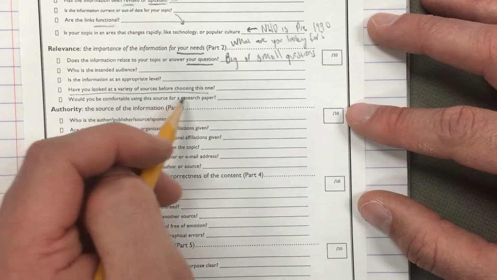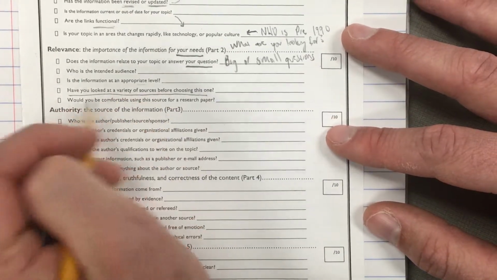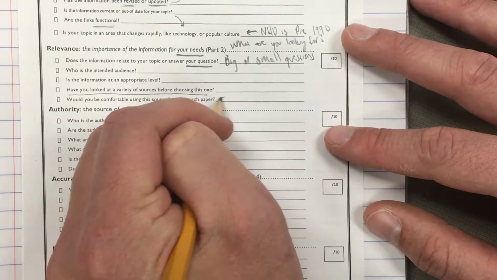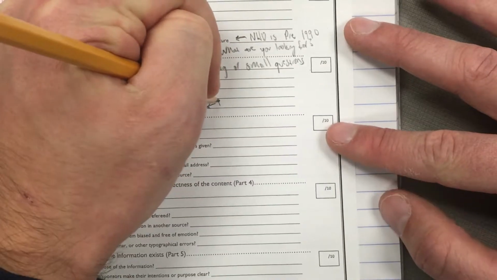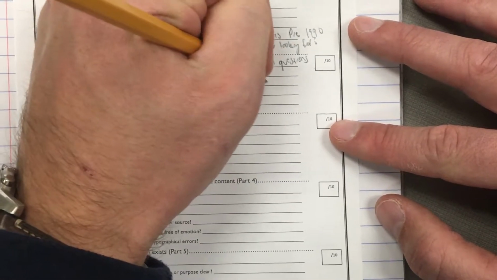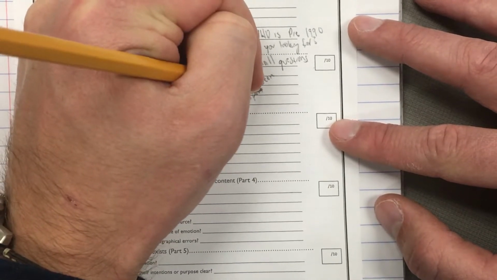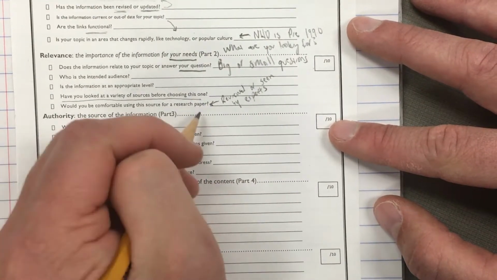Would you be comfortable using this source for a research paper? Well, we're going to talk a little bit about this down here, but what you really want to find is things that have been reviewed or seen by experts. That's the stuff you want to use in a research paper.